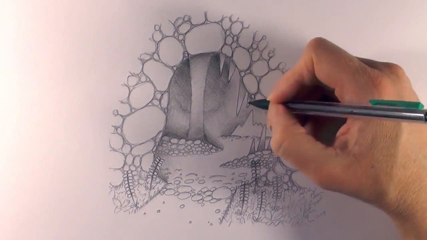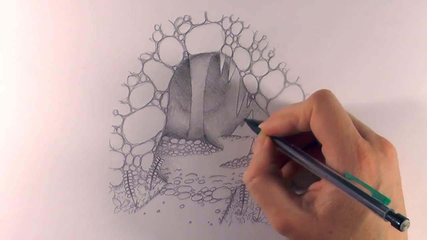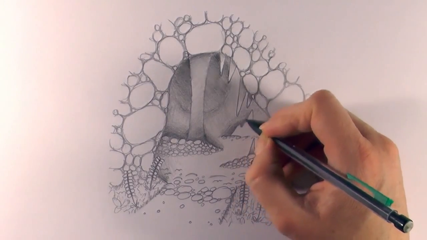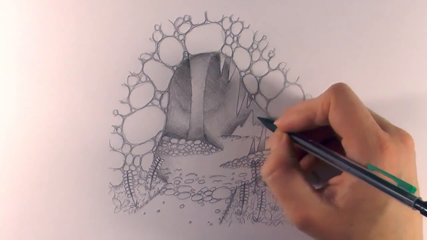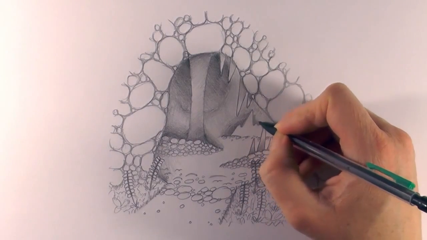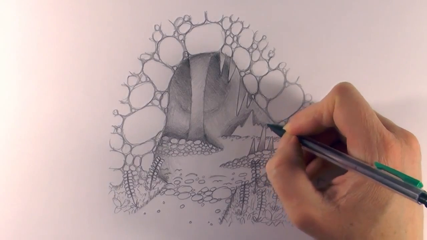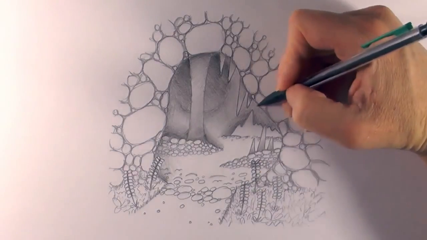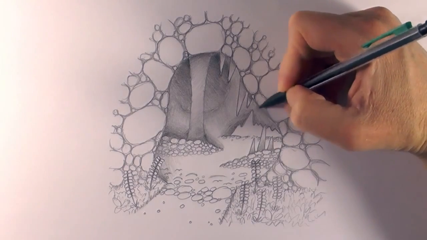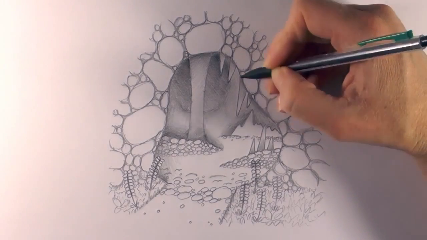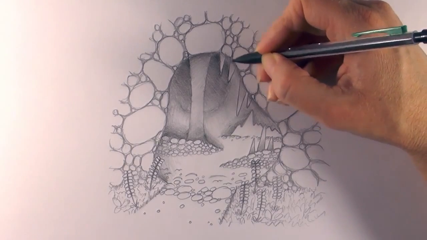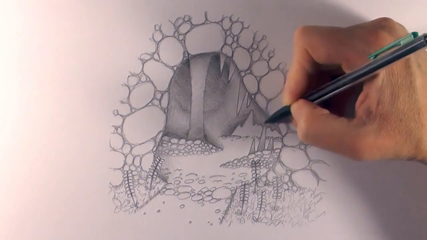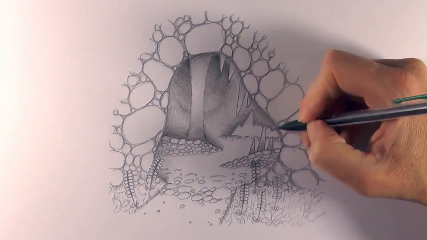I'm going in different directions with my shading in this one, just to add to that messiness of the cave, the dustiness and the dirtiness. Like that, and then just go down here and make that a bit darker as well. Just behind this bit. Down around here.